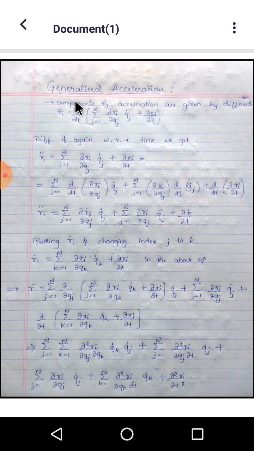The last expression, generalized displacement, that is delta Ri equals summation i equals 1 to n, dou Ri by dou Qj, delta Qj. This is about generalized displacement. And generalized velocity is dr by dt, that is vi, that is equal to Ri dot, that is equal to summation i equals 1 to n, dou Ri by dou Qj Q dot j plus dou Ri by dou t. Okay, so please check in your notes.